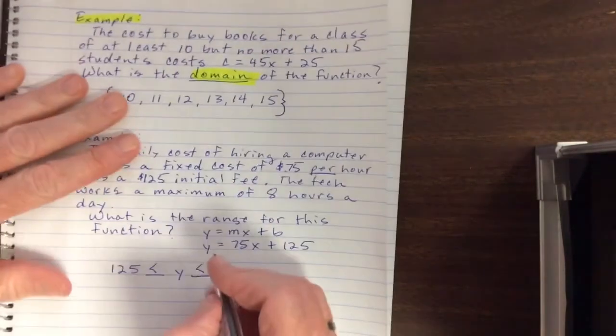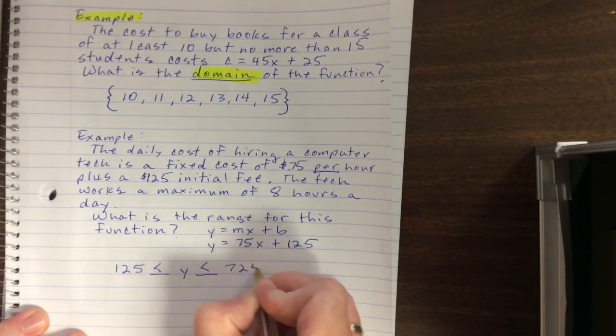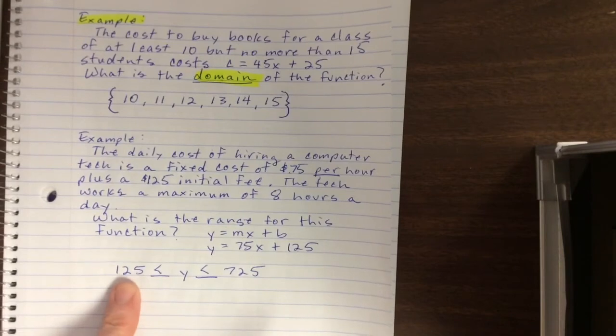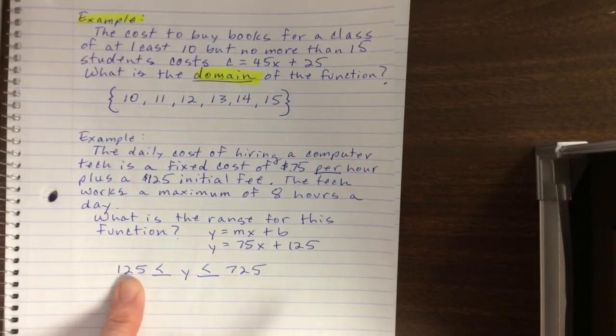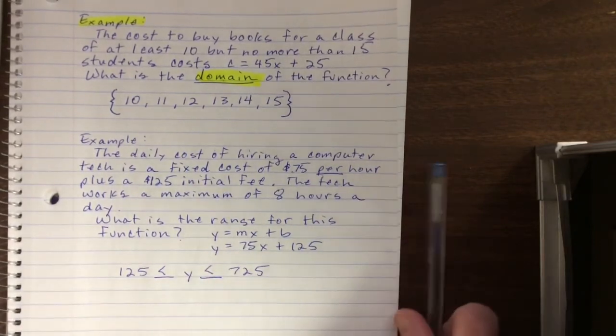So he could make up to $725. The minimum amount he could make would be 125, but if he worked all 8 hours, he could make a maximum of $725.